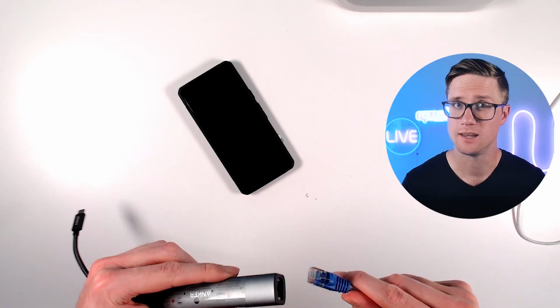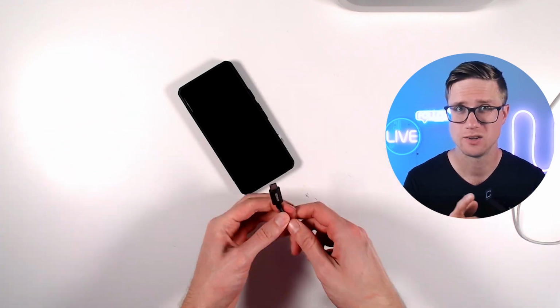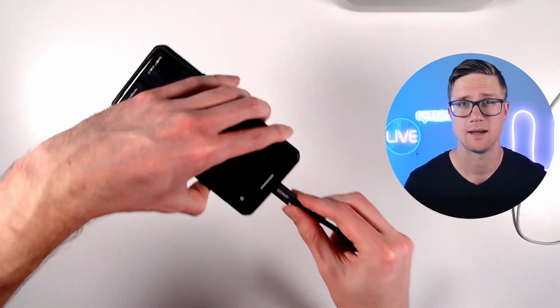In order to use an Ethernet connection on your Android device, you'll need a compatible USB Ethernet adapter. Be sure to read the specifications to be sure it will work with your smartphone or tablet. Plug the adapter into your device and then use an Ethernet cable to connect it to your router or modem.